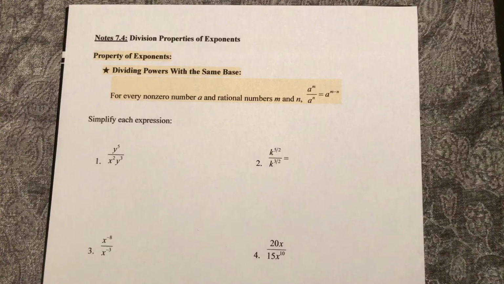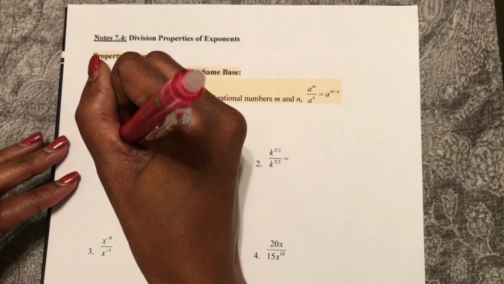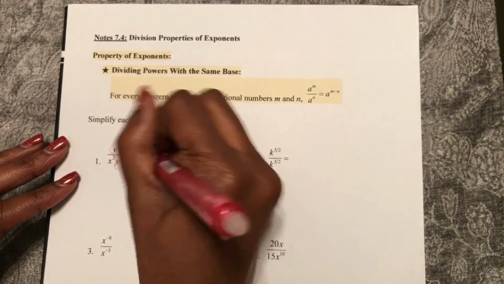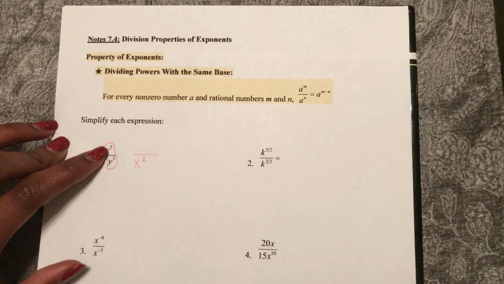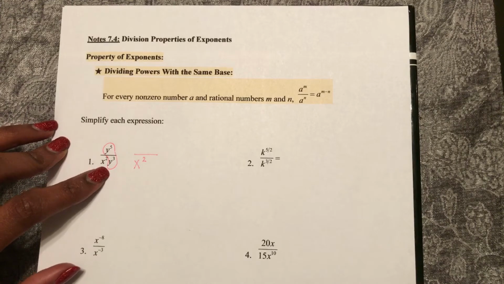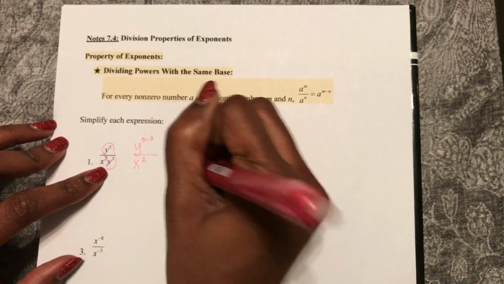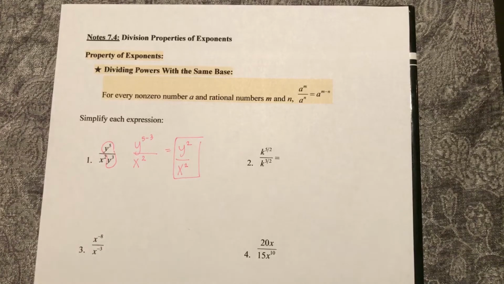When you are dividing powers of the same base, we subtract our exponents. So here in number 1, I see the only two terms with the same base are y's, y to the 5th and y to the 3rd. So x squared stays where it's at. Now I have to think of 5 minus 3. y to the 5 minus 3 is y squared over x squared. So you could have done this step in your head.